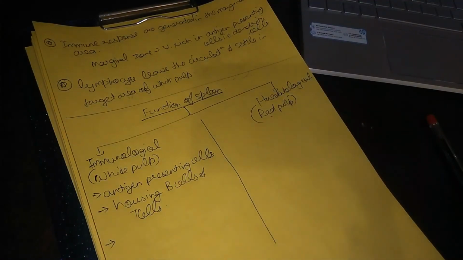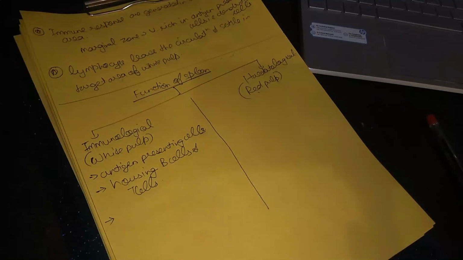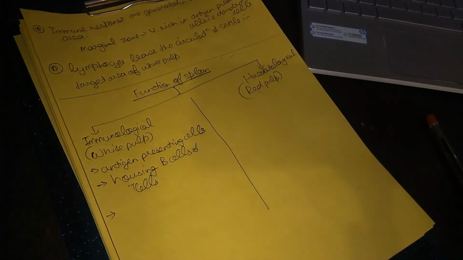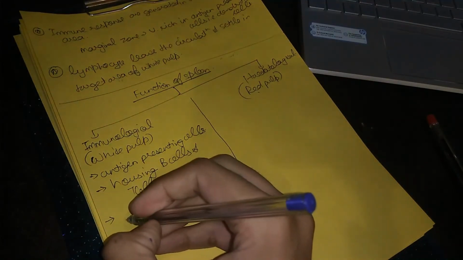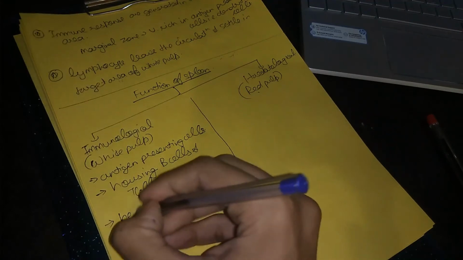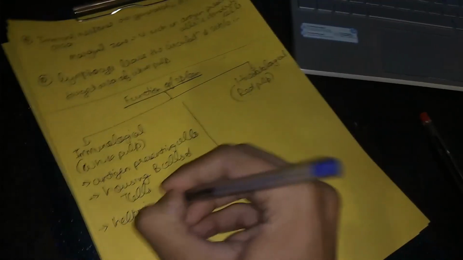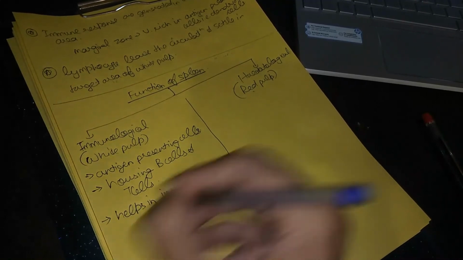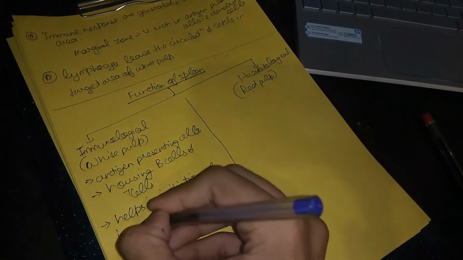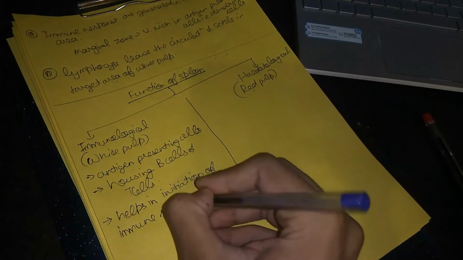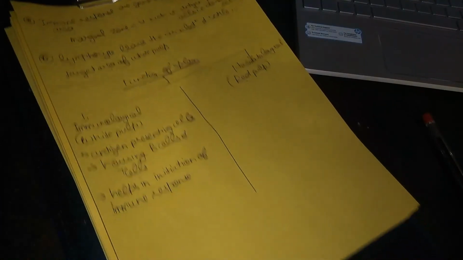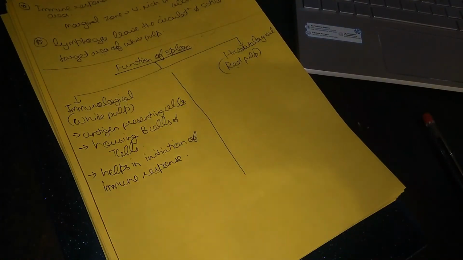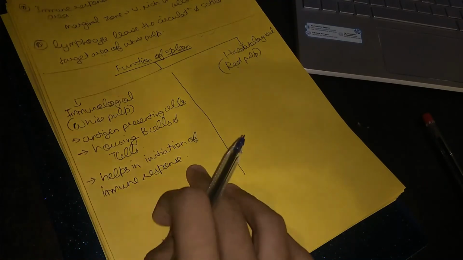Another feature is that it helps in initiation of immune response, as I have already told you about the B cells. This is the function of B cells: helps in initiation of immune response against the antigen.